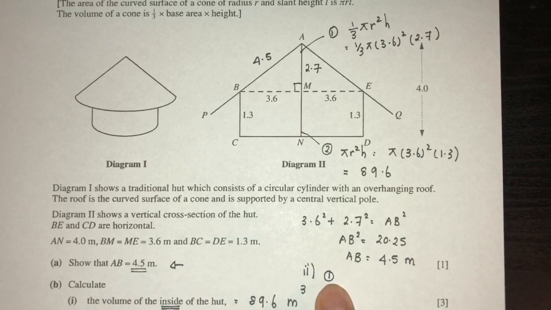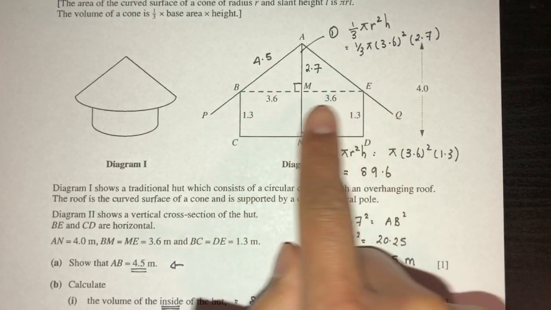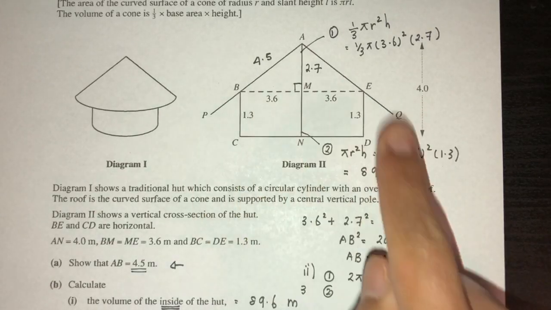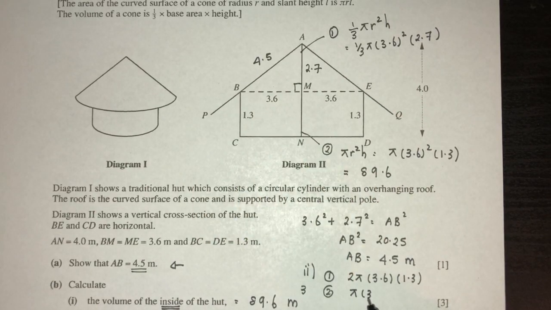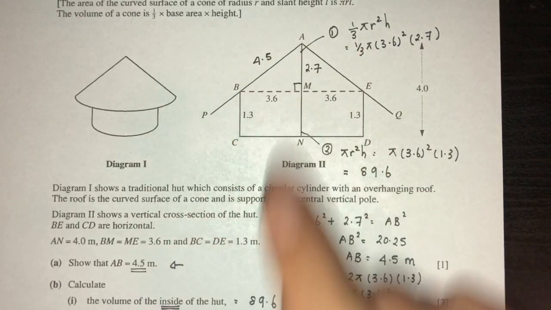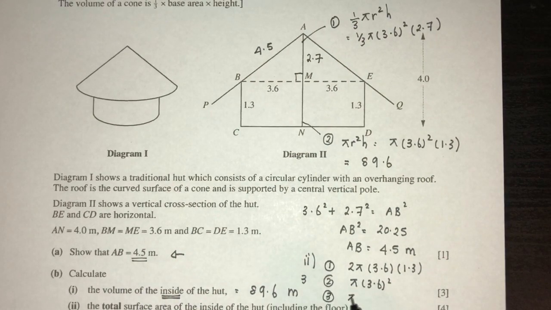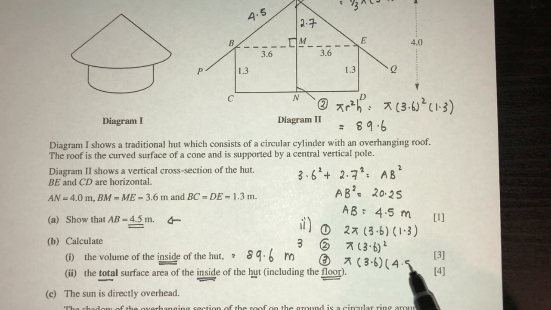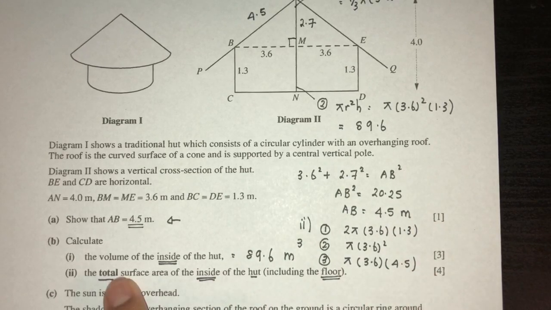The first step is to find the curved surface area of the cylinder, which is 2 pi r h, where r is 3.6 and the height is 1.3. And number 2, we have to find the base area, which is your area of a circle, pi r square, 3.6 square. And number 3, which is your inside area of this cone, which is pi r l. Pi is pi, r is 3.6, l is your slant height given to you as 4.5.